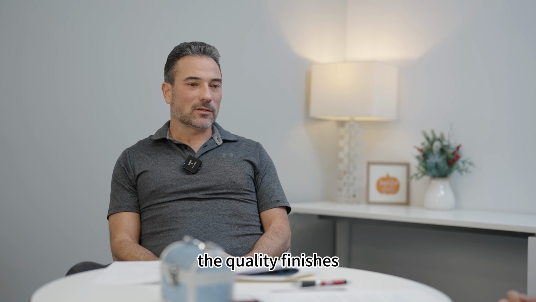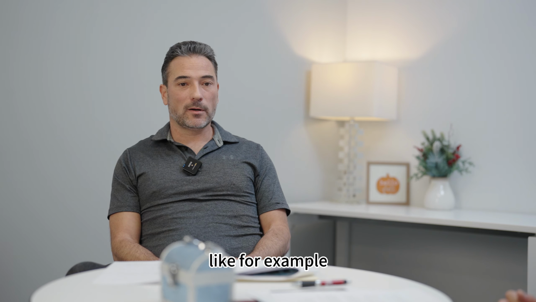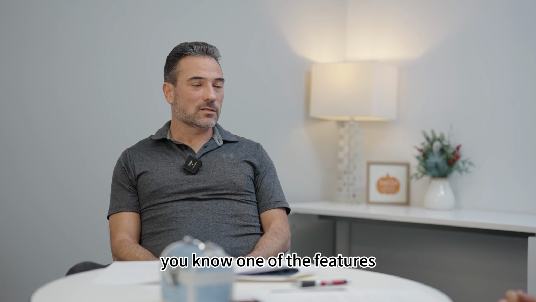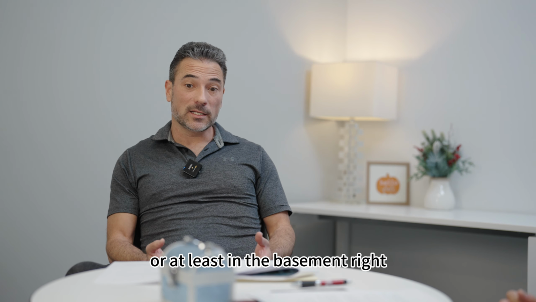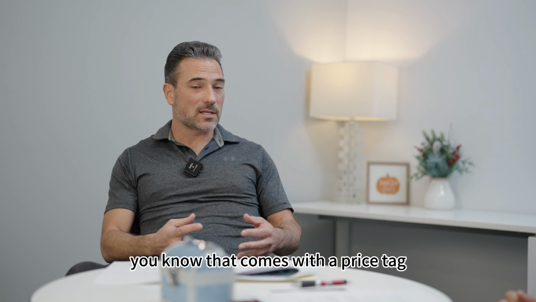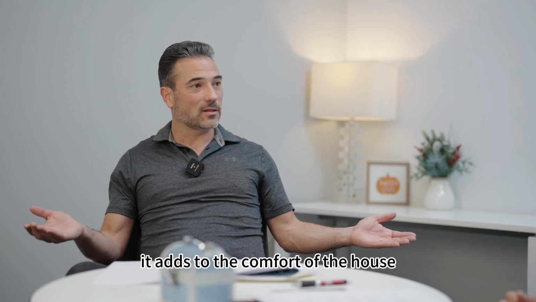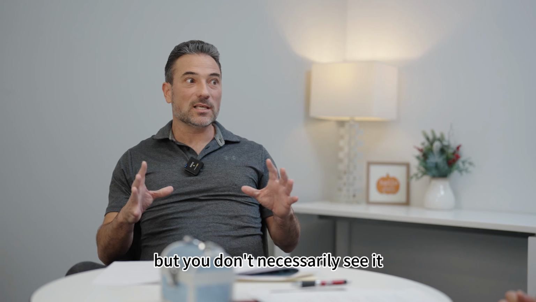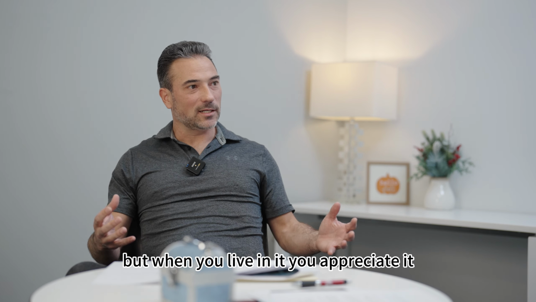Again, a lot of clients invest in the quality finishes, and not everybody necessarily appreciates it. For example, one of the features that is very common is heated flooring throughout the house, or at least in the basement, right? That's a feature that comes with a price tag, in the tens of thousands of dollars. It adds to the comfort of the house, but you don't necessarily see it. But when you live in it, you appreciate it, right?